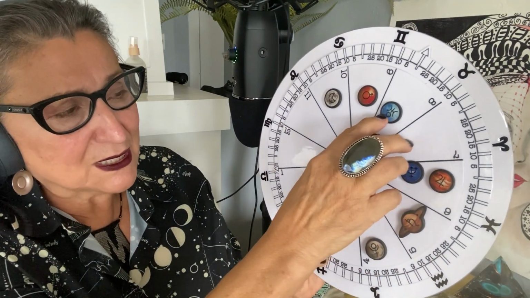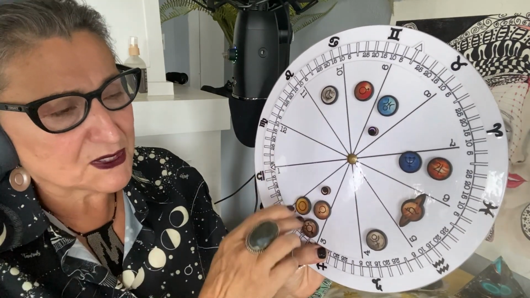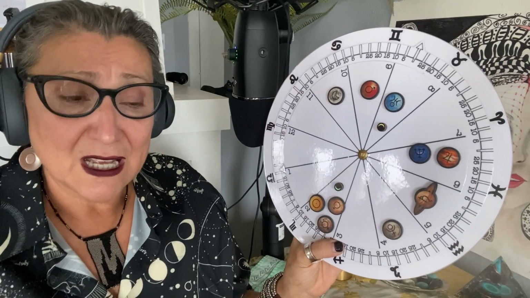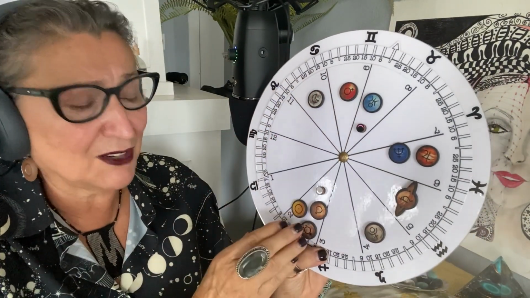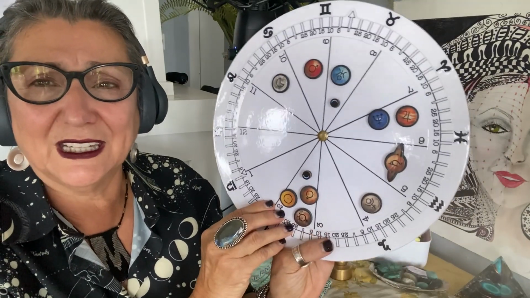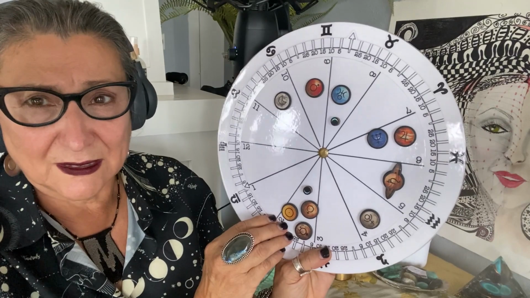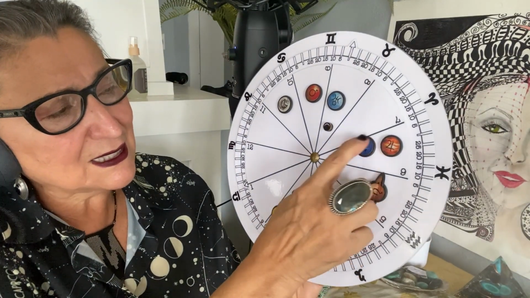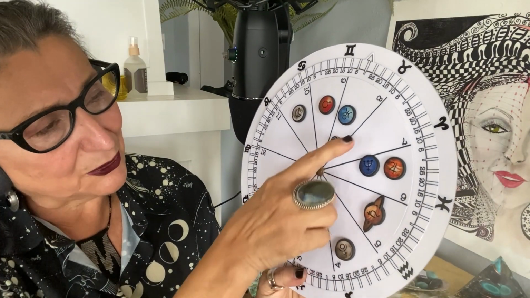Then you have Uranus here that attacks them from here. This is an opposition. It's 180 degrees. An opposition is this energy opposes everything that they value and everything that they stand for. Totally opposes it. This is because there is an inner conflict within the killer.